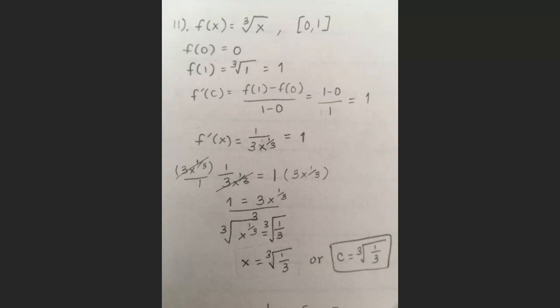Can you see it? Yeah. So we were given the function f of x equals the cube root of x, and I tried to find f of 0, which is 0, and f of 1 equals the cube root of 1 equals 1, and you substitute those numbers into f prime of c, which is 1 minus 0 over 1 equals 1, and you find the derivative of f of x, which is 1 over 3x to the 1/3 power, and you set it equal to 1.